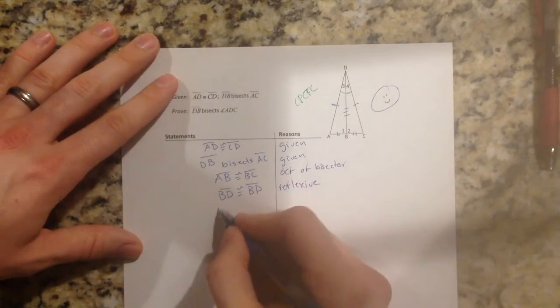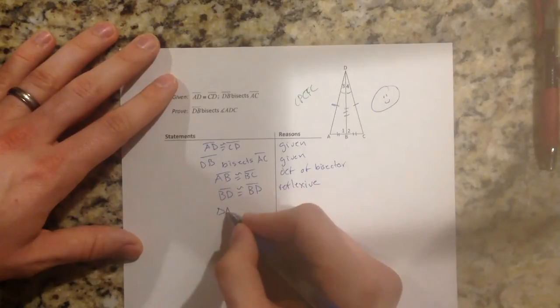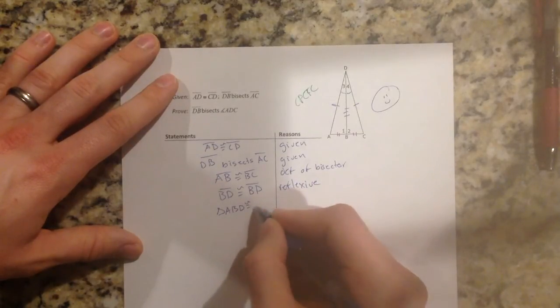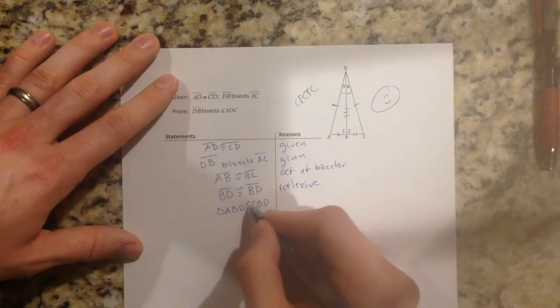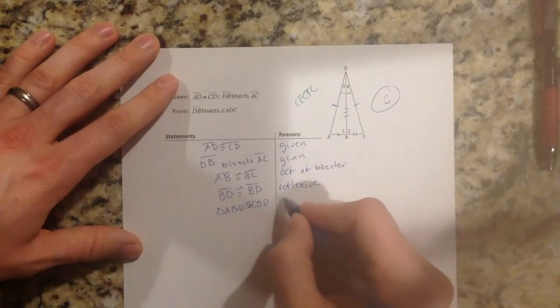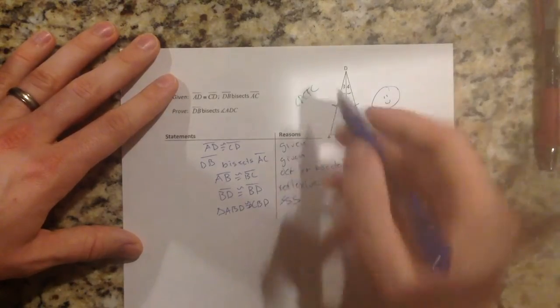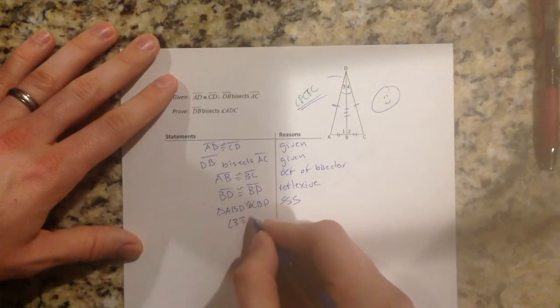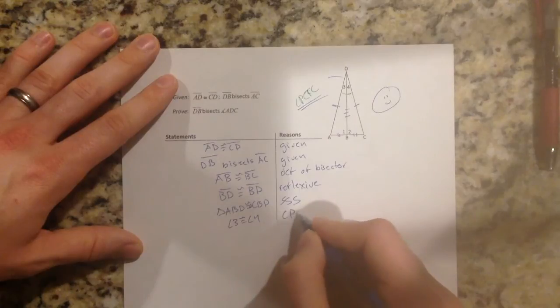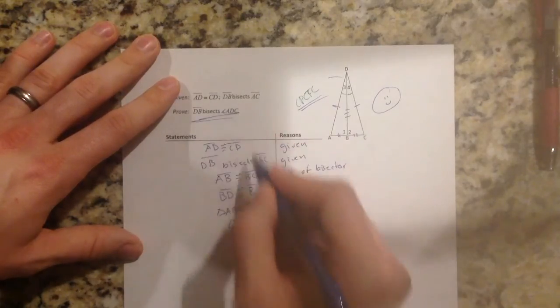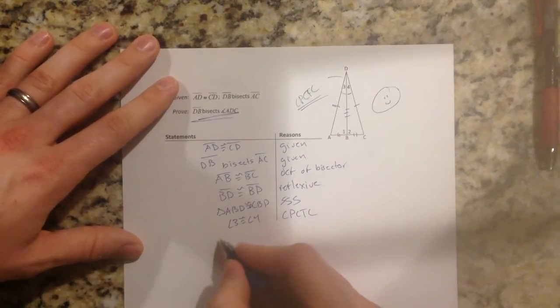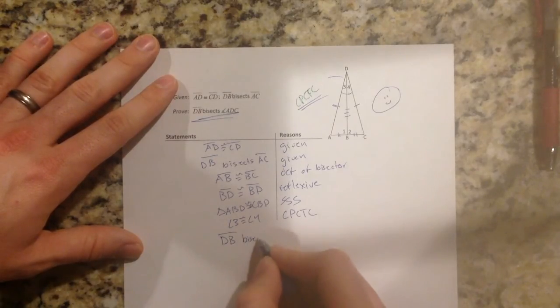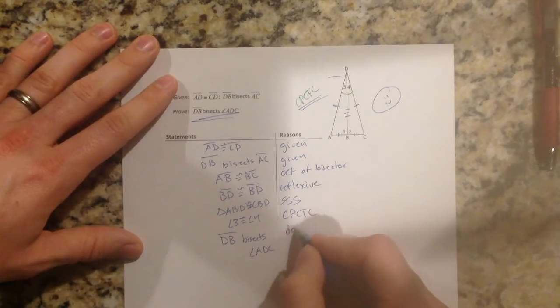And then finally, I've got my 2 triangles congruent to each other. So I've got ABD, and it's going to be congruent to CBD. Oh, sneak that triangle in there. By SSS. Why did I do all of that? So I could CP-CTC 3 and 4. With 3 and 4 congruent, I have the bisector that I want. Let's finish that off. So I've got DB bisects ADC. Definition of bisector.